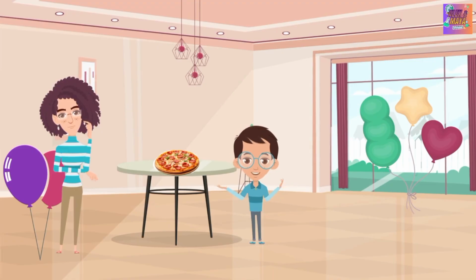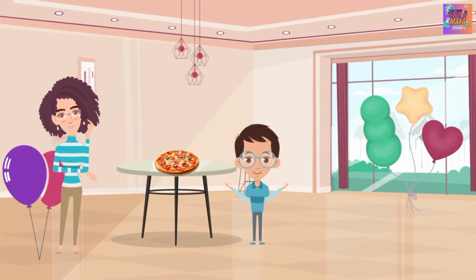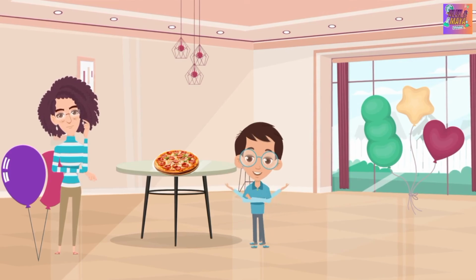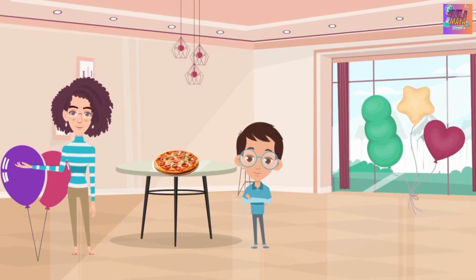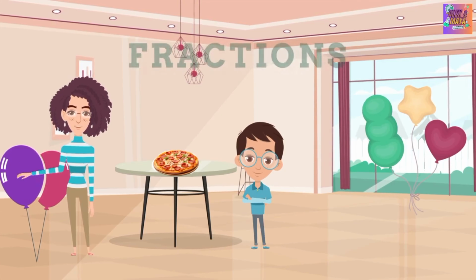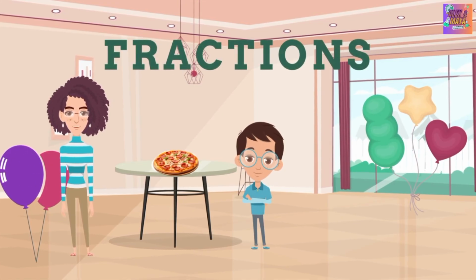Sharing? Okay. But how do we make sure we each get the same amount? I want it to be fair. Exactly. And for that, we need a special kind of math magic. It's called fractions.